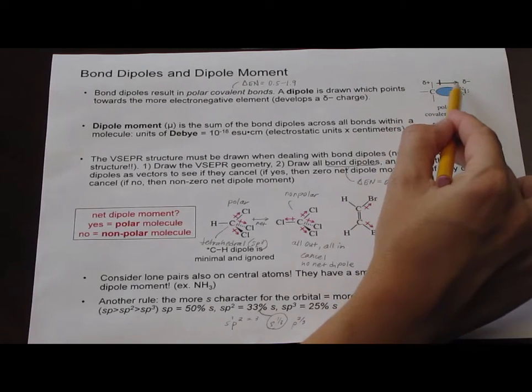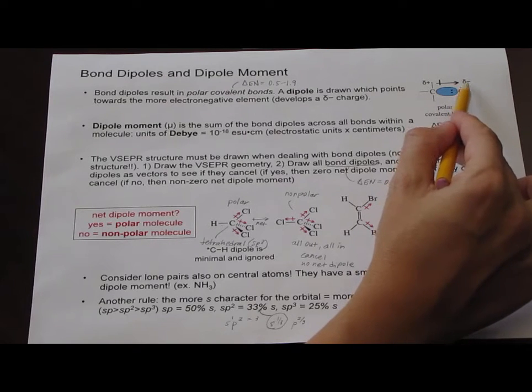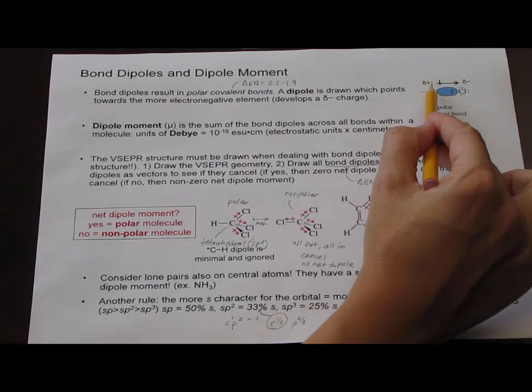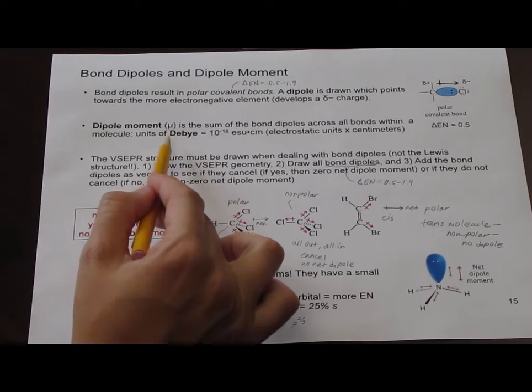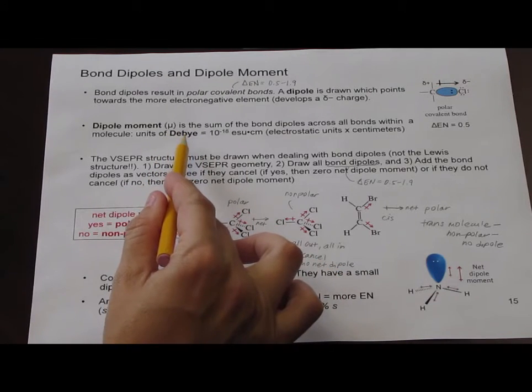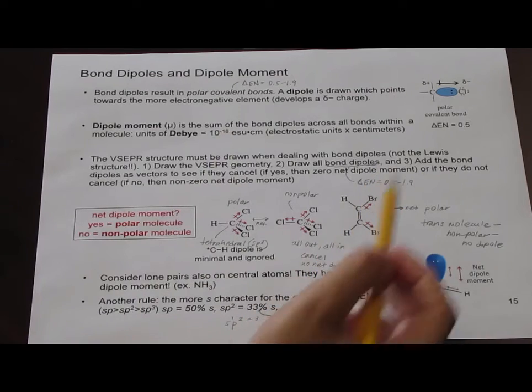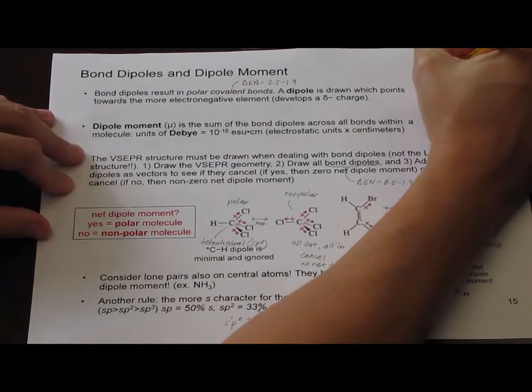The dipole always points towards the more electronegative element, which is chlorine in this case. That develops a partial minus charge on chlorine and a partial positive charge on carbon. We're not going to worry about this too much, but the units of dipole moment are known as Debye. Okay. And so what I have shown here is a bond dipole.